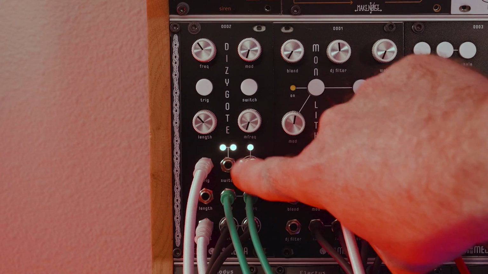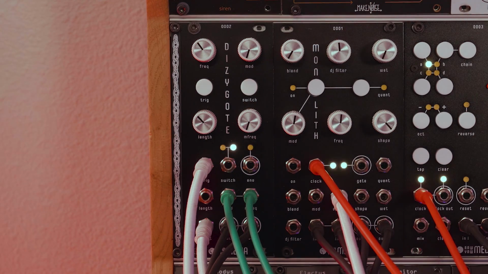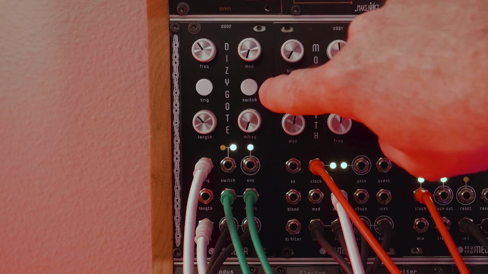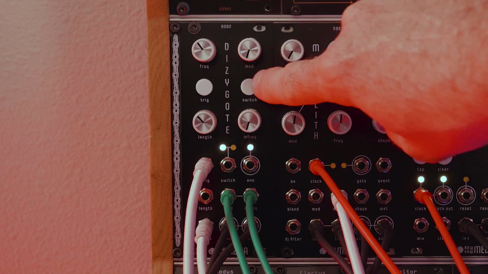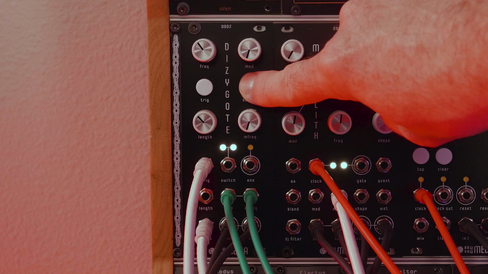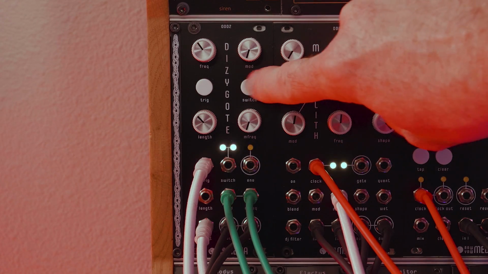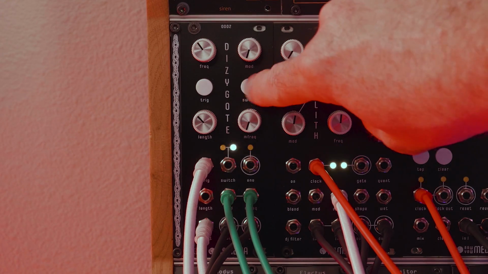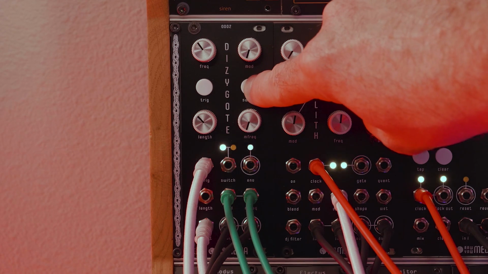The switch control, which is both a button and a gate, can be used to switch between 3 modes. When only the right is on, you're hearing the sine wave. When the left is on, you're hearing just the square wave, and when they're both on, you're going to hear both. If I hold down the switch button, we'll switch from stereo mode to dual mono mode, which is great for splitting the signal up to different effect processors or filters.